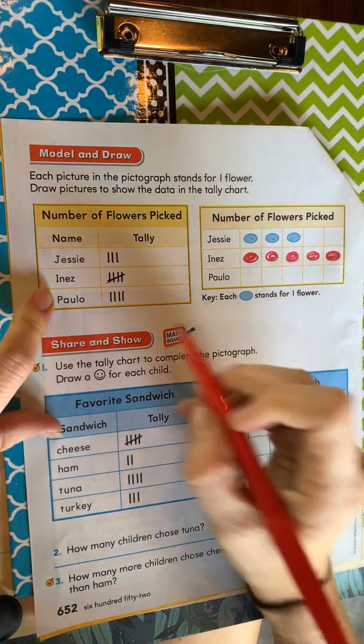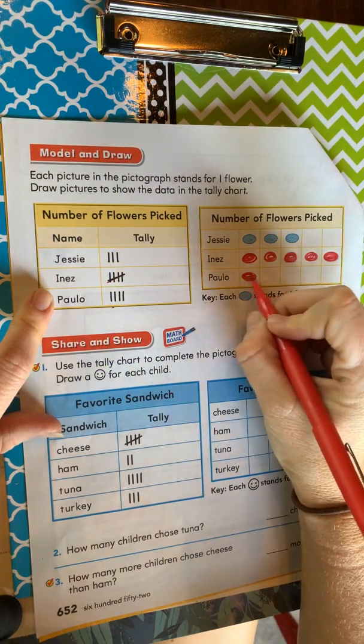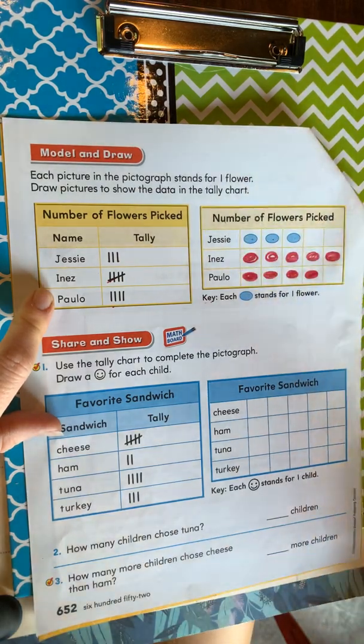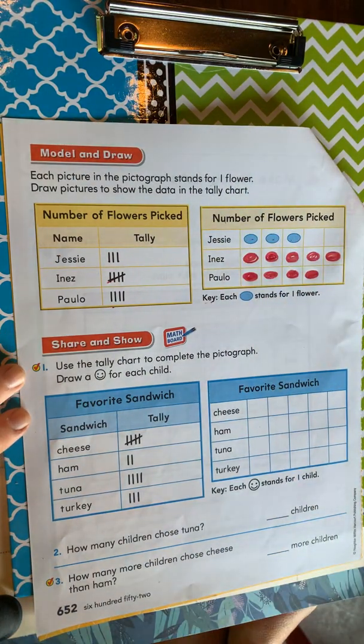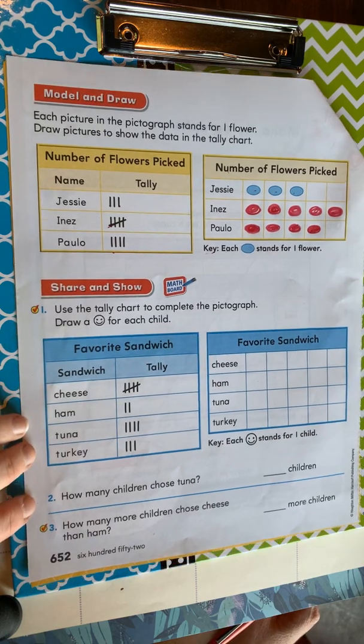Okay. Paolo has 4 tallies. He's gonna have 4 ovals. Okay? So, pretty simple. Moving our information over into a pictograph.